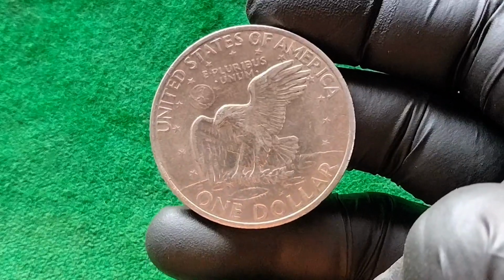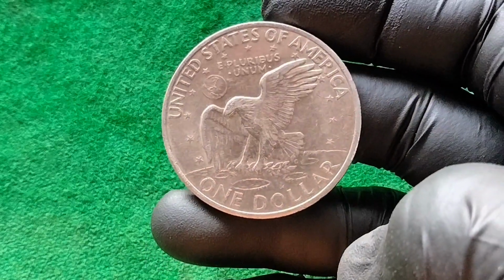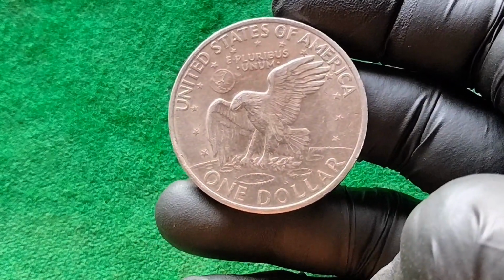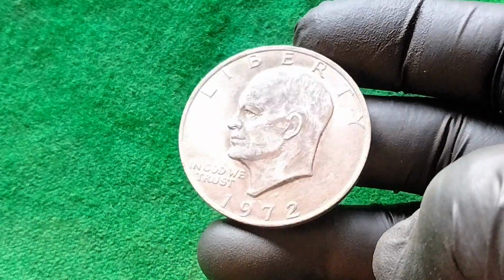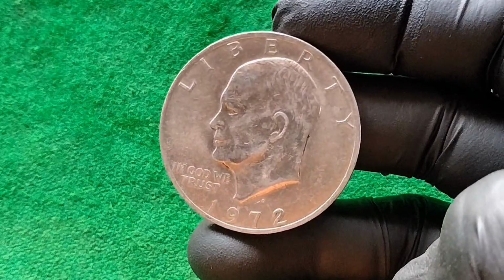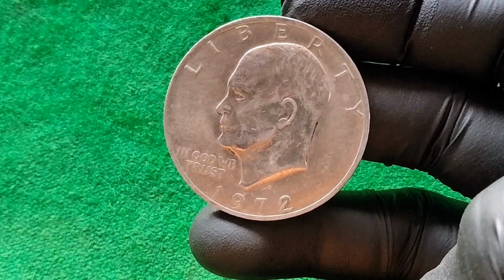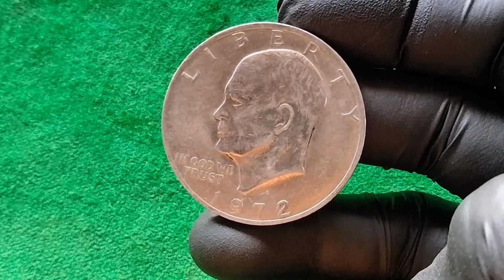The reverse, the back of the 1972 Eisenhower dollar, features an eagle landing on the surface of the moon while holding an olive branch in its claws. This dramatic image was inspired by the Apollo 11 mission patch and celebrates America's first successful moon landing in 1969.